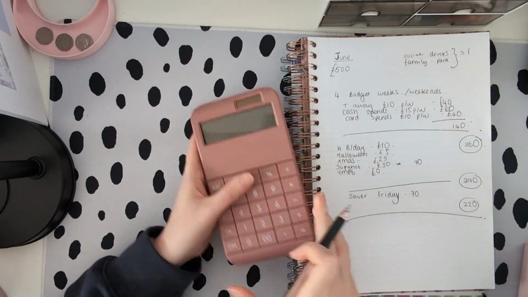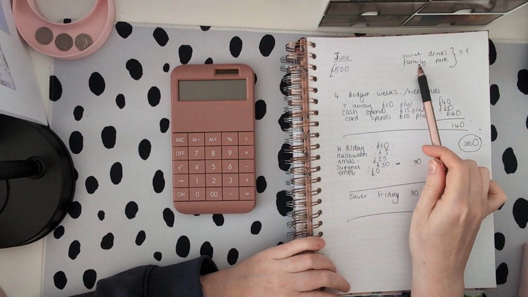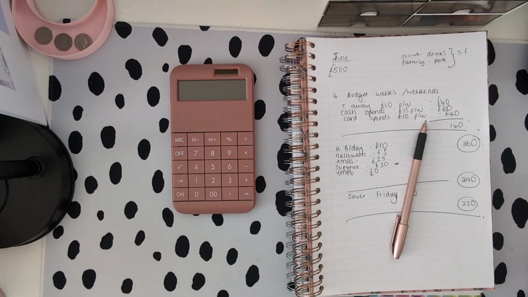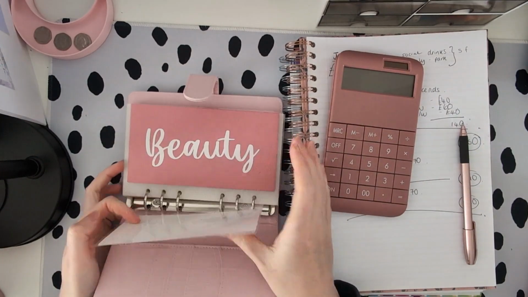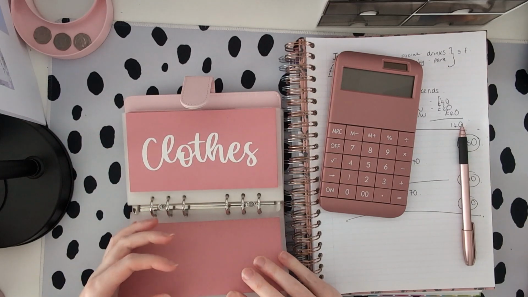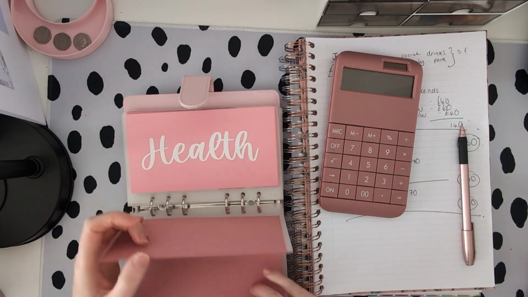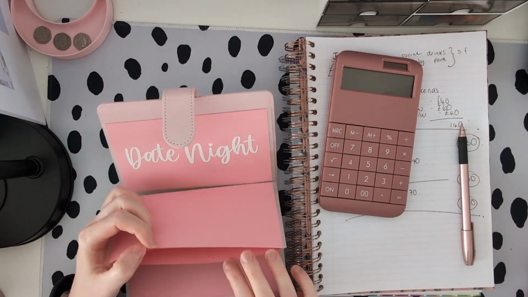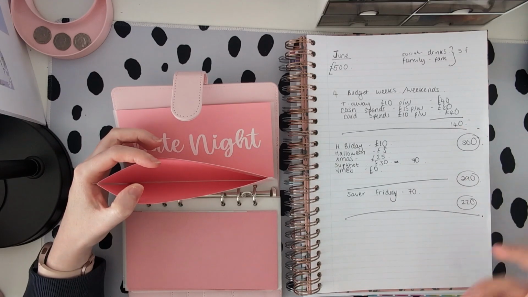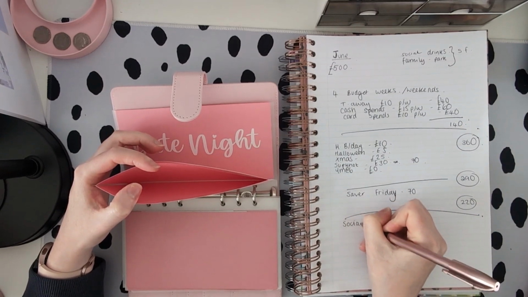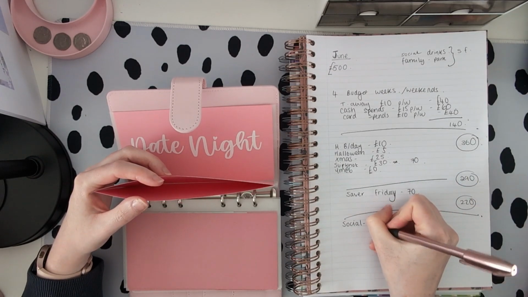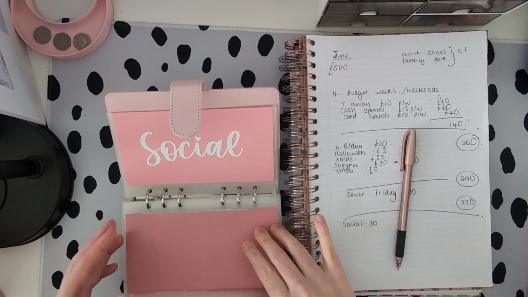Now, next priority would be obviously money getting into some of the sinking funds. So let's have a little look and see what we've got going on. Because I know the social one is empty from various social things just happening. And obviously some money needs put into beauty as well. This is where I just have a quick look through. Obviously social has nothing, so social definitely needs to get some love. So social, I've got drinks going on, so we'll put 30 in. Date night doesn't really need anything.